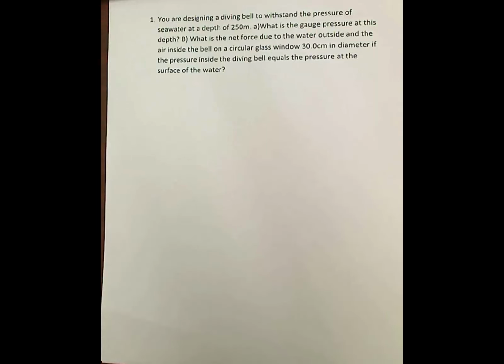Chapter 10 on fluids has a bunch of different types of problems, most of which are quite easy. I'm going to walk you through all the different types of problems that you might encounter in this chapter. So first of all, there's pressure and depth.